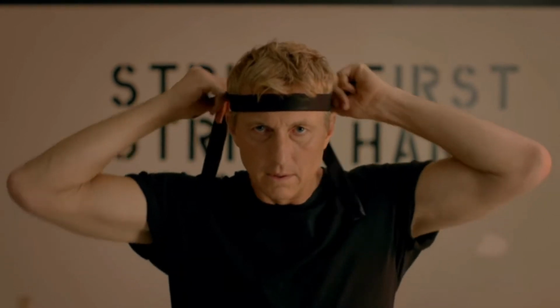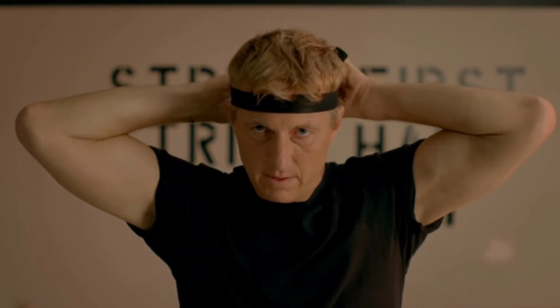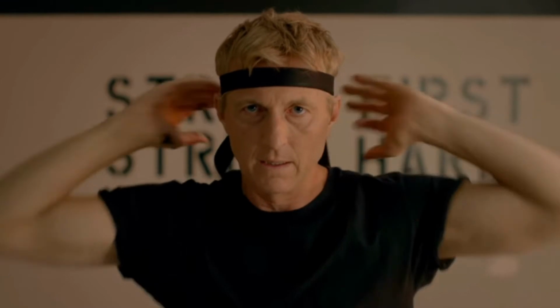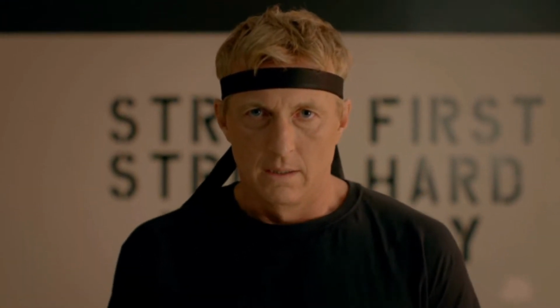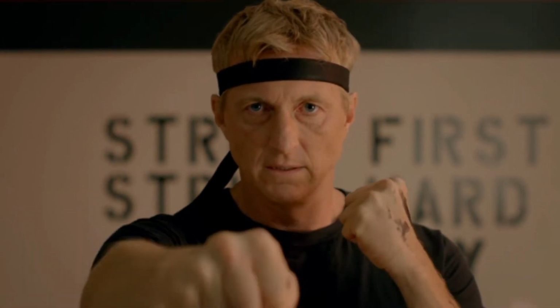It's the motto of Johnny's dojo, and it's his philosophy of life, which he learned from his abusive sensei, John Kreese, back in the original Karate Kid films. This is the philosophy the story will test. Is this the way to fight? Is this the way a strong person behaves? We're going to see this discussed both in the overall storyline and in several character arcs.